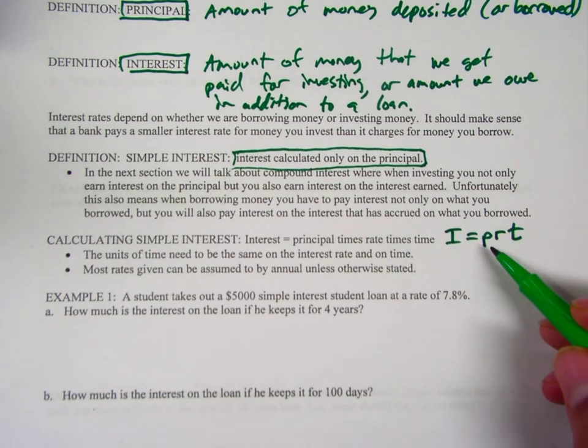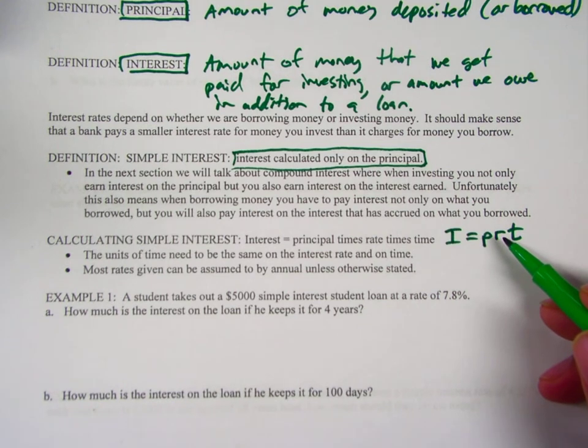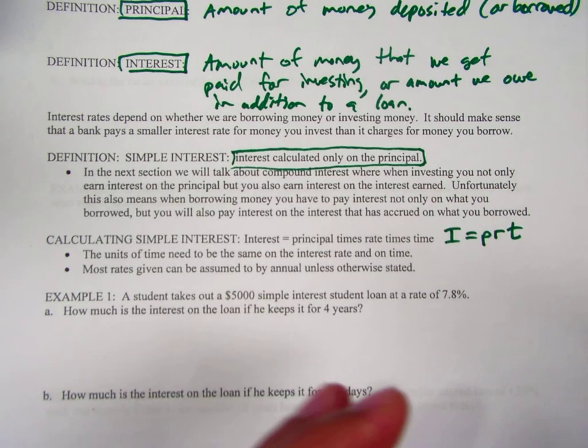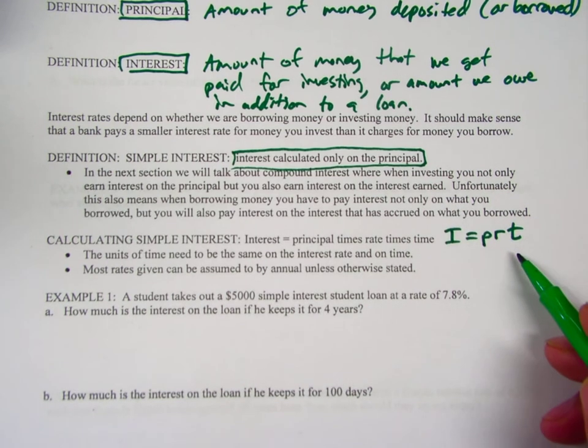So for example, if I start with a $5,000 principal and I get 10%, which is ridiculous, but let's say I got 10% every year, 5,000 times 10%, that's $500, right? So after 1 year, I have $500 of interest on top of the 5,000 I put in there. Does that make sense? Okay, and then 2 years go by, I have another $500. So now we're up to 6.